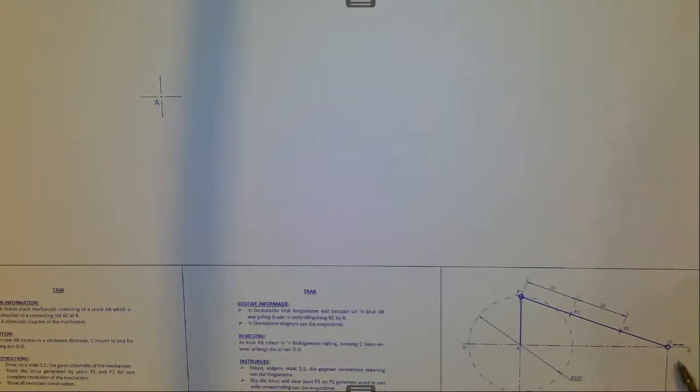What it means basically is moving to and from. Right, okay. Draw to scale 1:1 the given schematic diagram of the mechanism. Trace the locus generated by points P1 and P2. We have got P1 and P2. As the crank rotates in a clockwise direction for one complete revolution of the mechanism, show on its constructions. We are not going to look at a marked change from what we did with an earlier exercise.